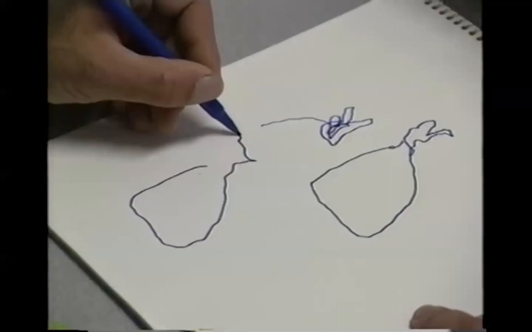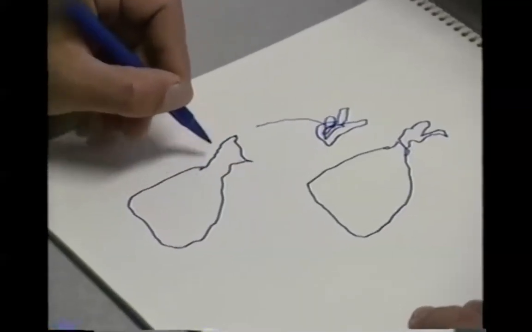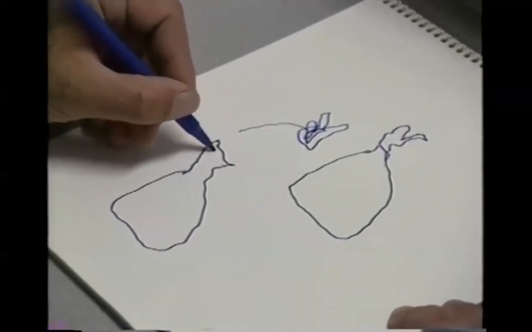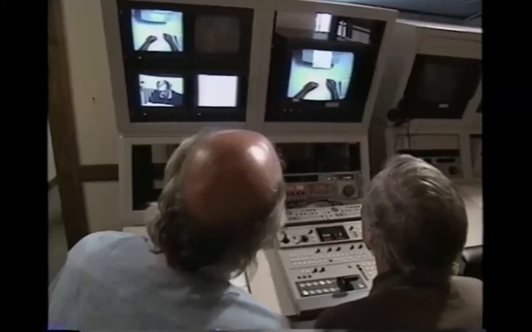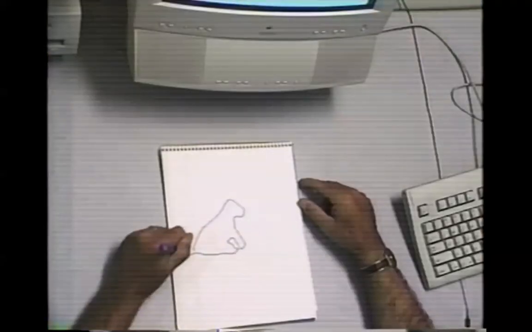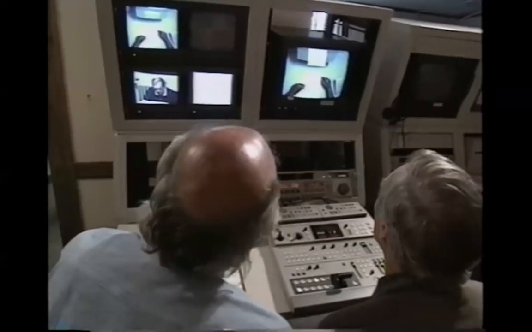So far, Joe has been seeing only one word. Cat. That's a cat. Things get even stranger when he's flashed two words, each to only one half of his brain. The right hemisphere saw toad. And so his left hand draws a toad. So there's the toad. Oh, it's a toad, right?